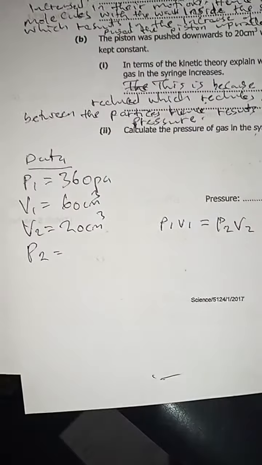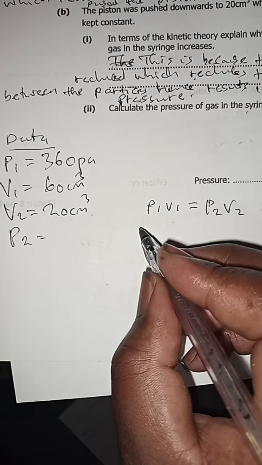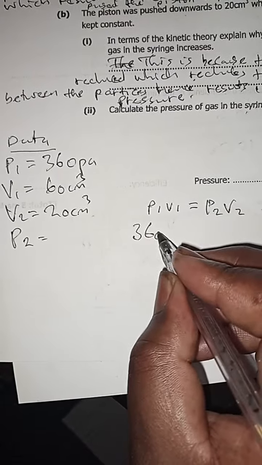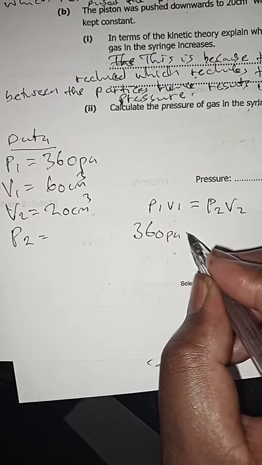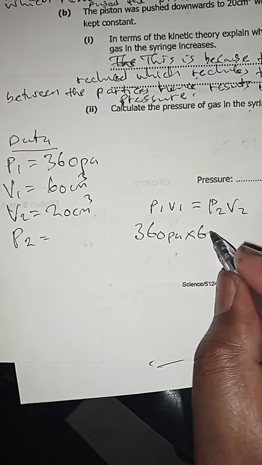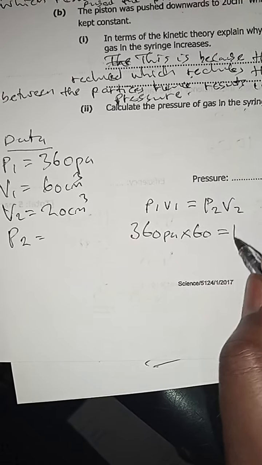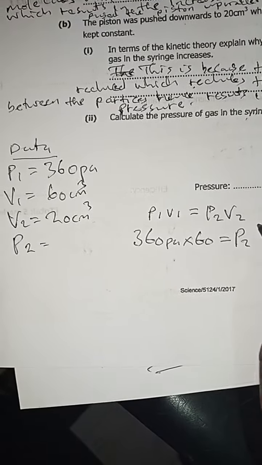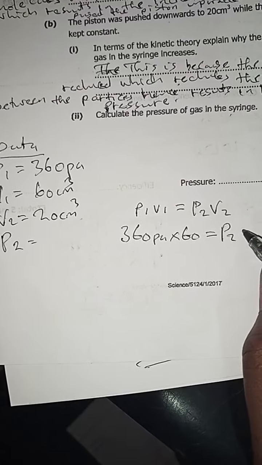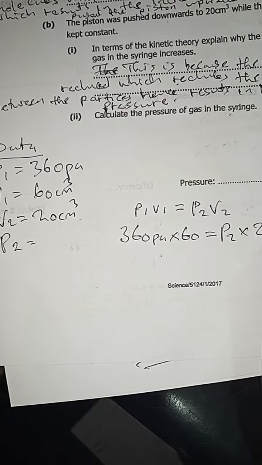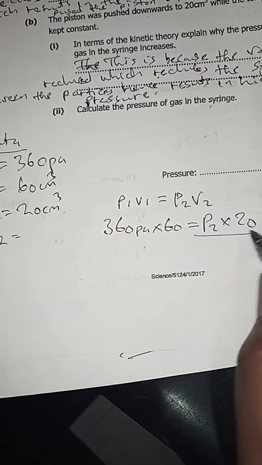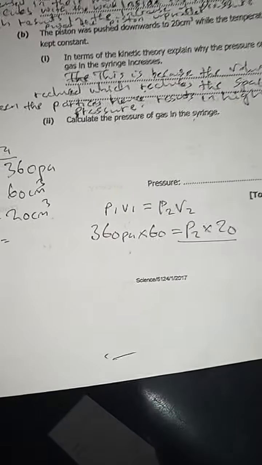So we can just plug in the values that we have in this formula. My P1 is 360 pascal times my V1, that's 60. I'm looking for P2, times my V2, that's 20. So I have to make P2 the subject of the formula.